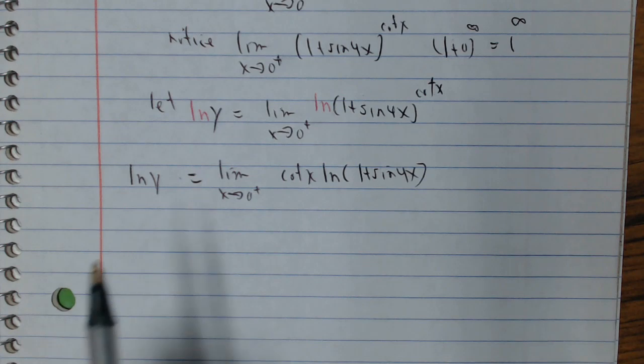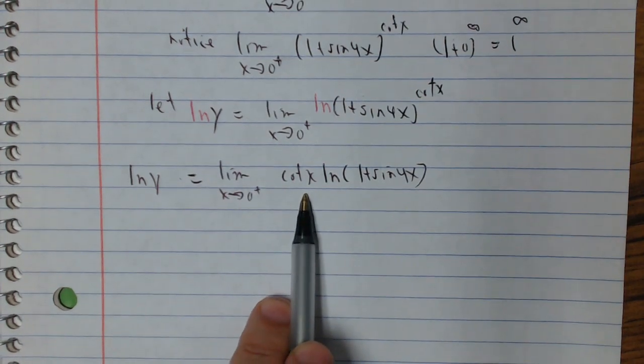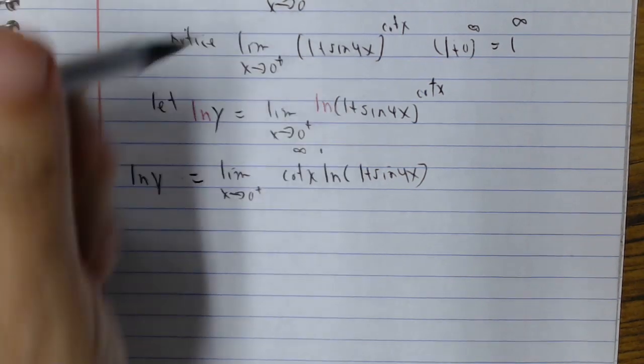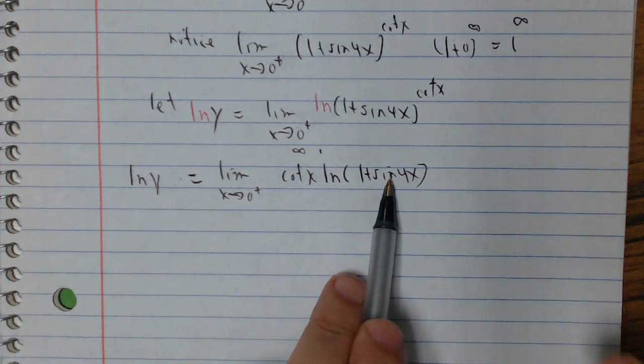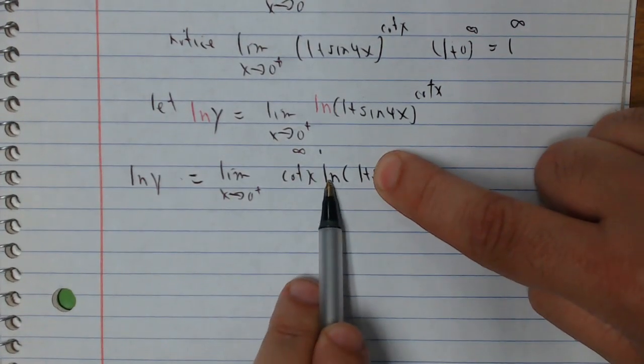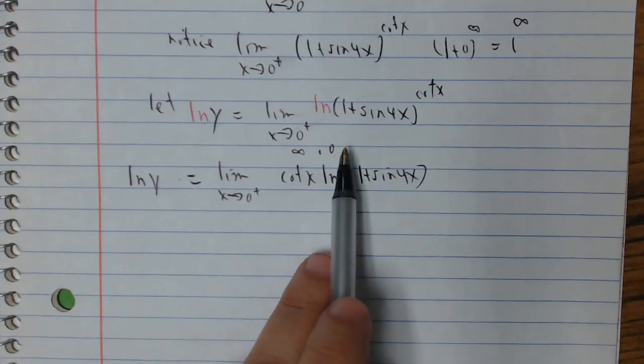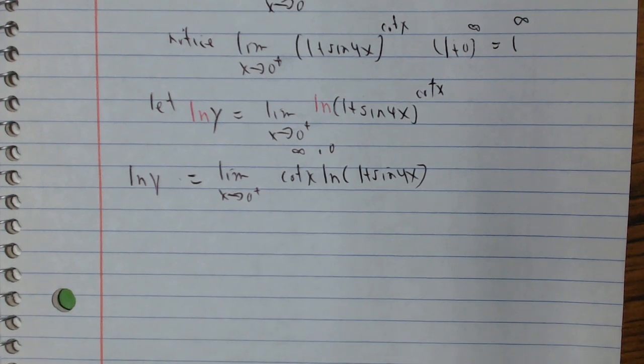Now let's see what happens. As x goes to 0, cotangent goes to infinity, times, as x goes to 0, sine of 4x is 0, and I'm left with ln of 1. And what is ln of 1? It's 0. So notice how it's infinity times 0, which is the indeterminate product.